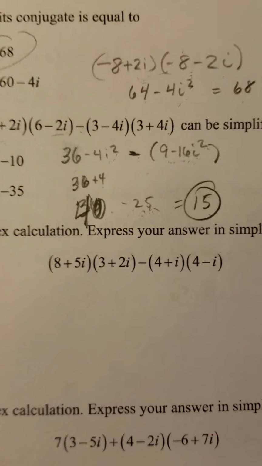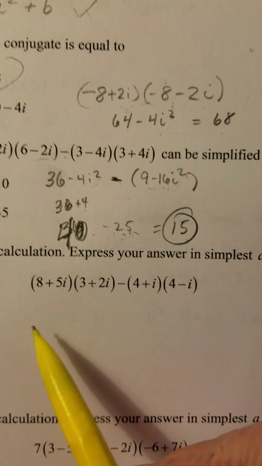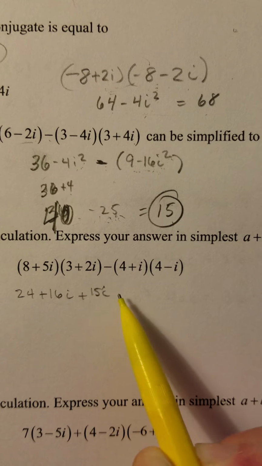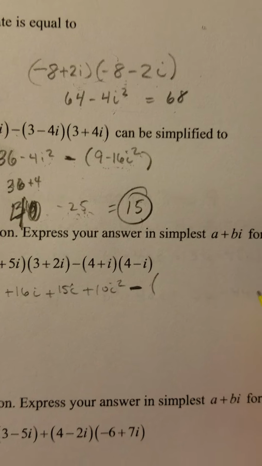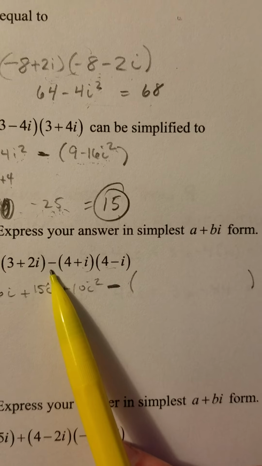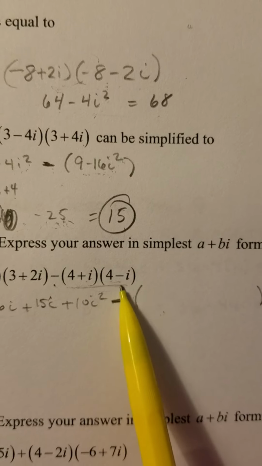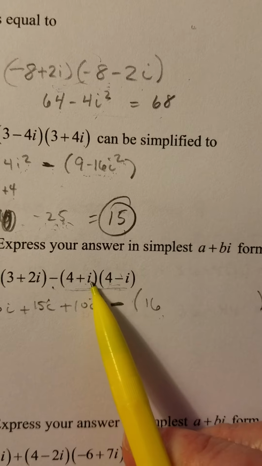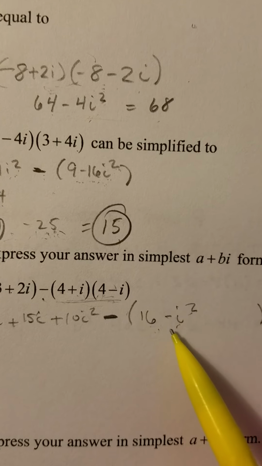Number 8. This is getting a little monotonous. So we are to multiply and combine like terms. So we're looking at 24 plus 16i plus 15i plus 10i squared minus, now for the second piece, whatever we get when we multiply these, this negative has to distribute to that. However, I do see these are conjugates, so I should get a real number here. 4 times 4 is 16. And then minus 4i, and then plus 4i, those go away. Minus i squared is negative 1. 16 plus 1 is 17.